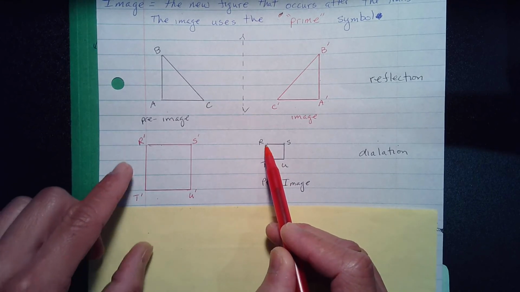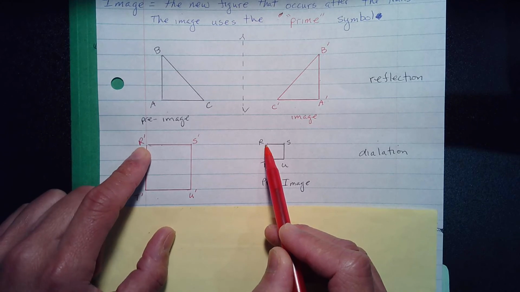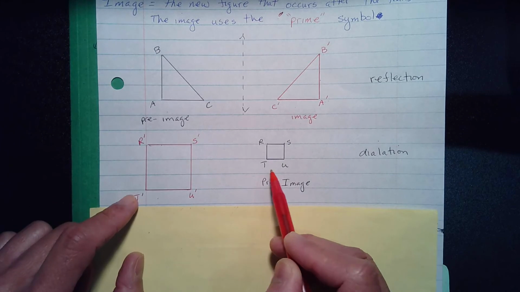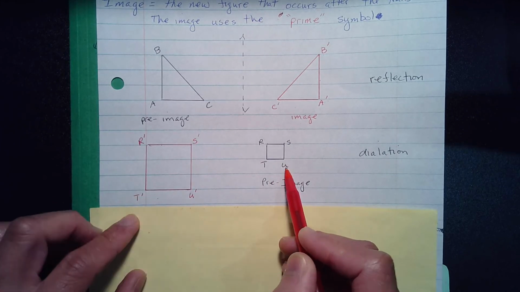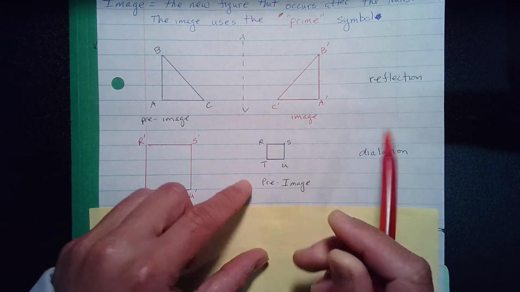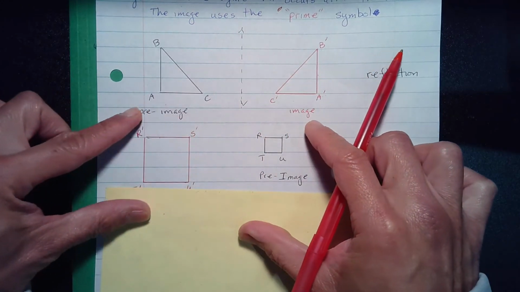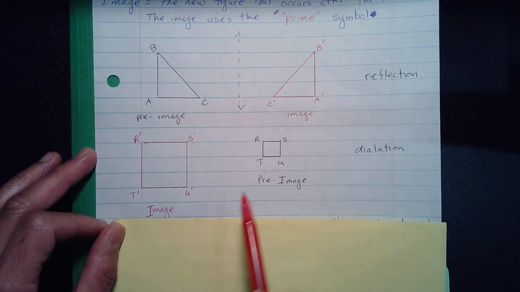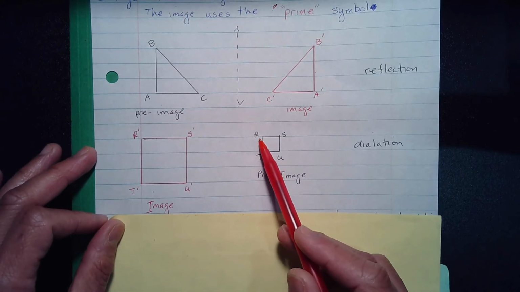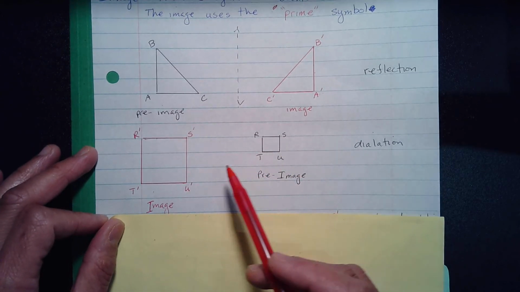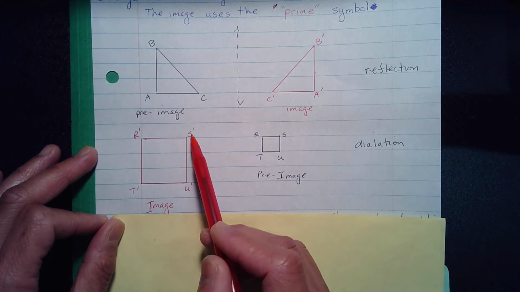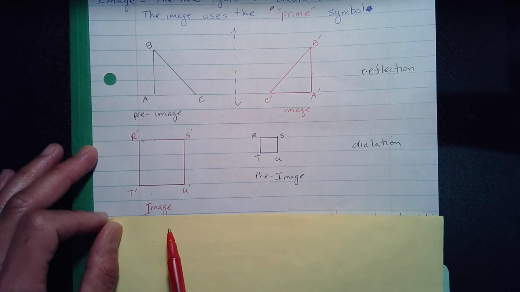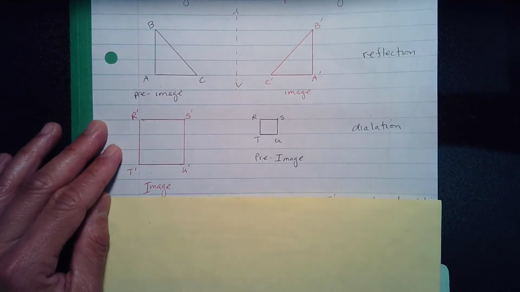So R became R prime. S is now S prime, T prime, U prime. So this pre-image got bigger and it became this image. So pre-image, image, this is square RSUT. This is square R prime, S prime, U prime, T prime. And again, this is what you call a dilation.